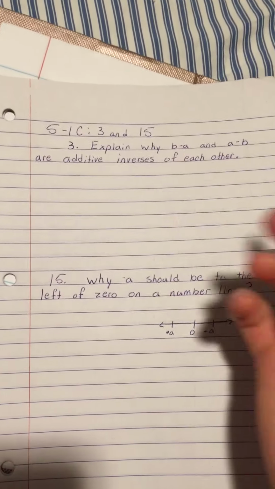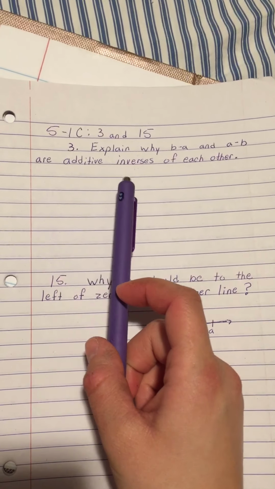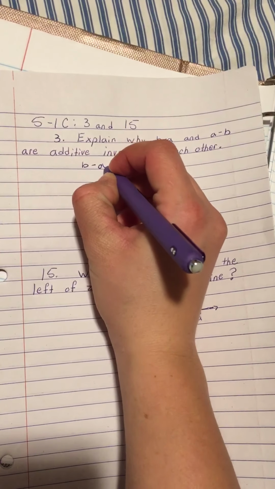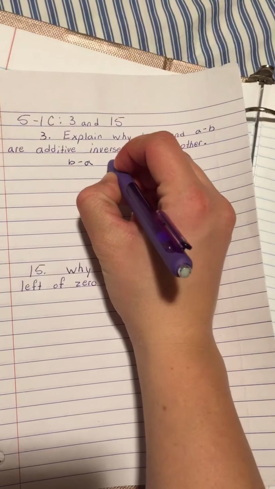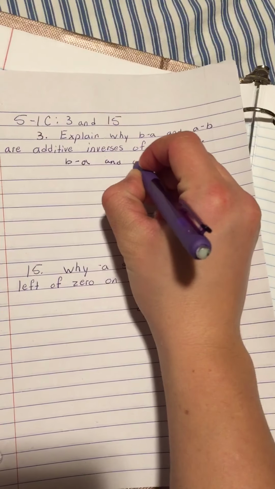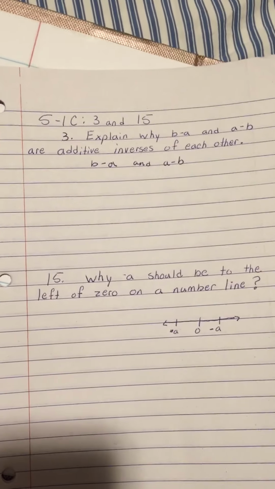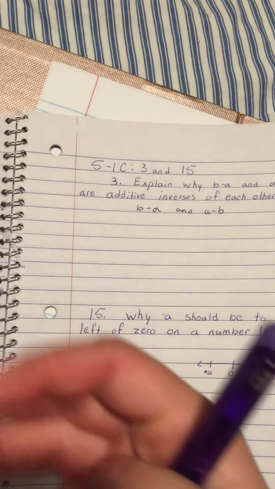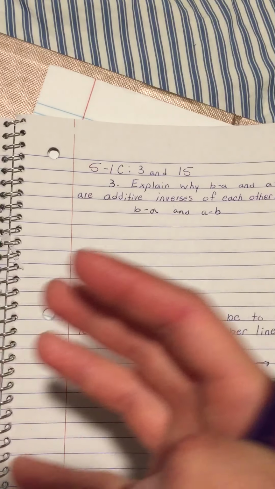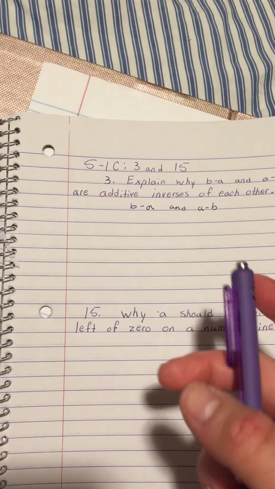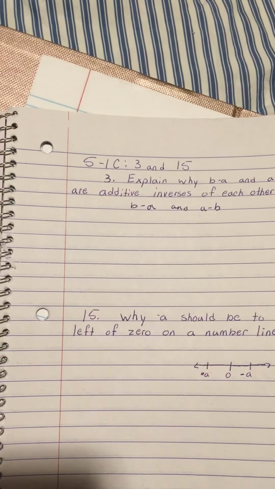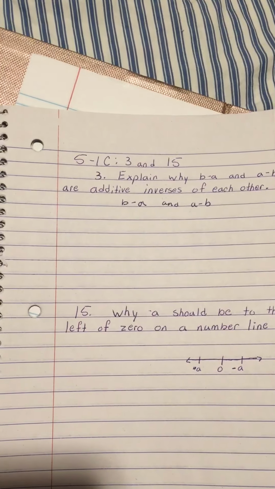this problem, how you explain why negative a and a negative b are additive inverses of each other, it is because to find the additive inverse of each other means what number you add to another to get 0. It's the number we add basically to b to get a.